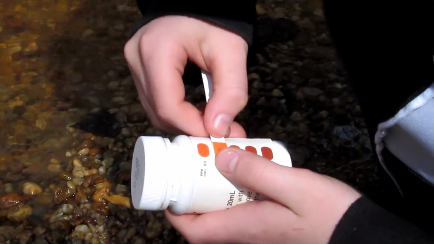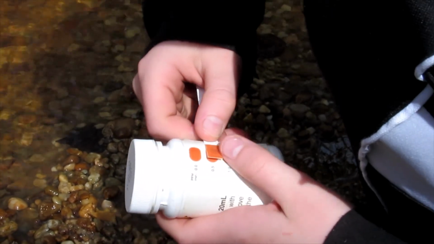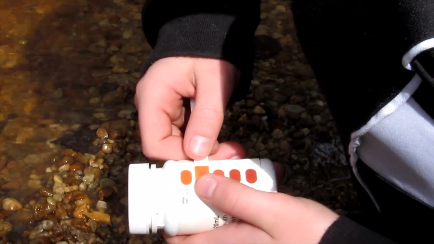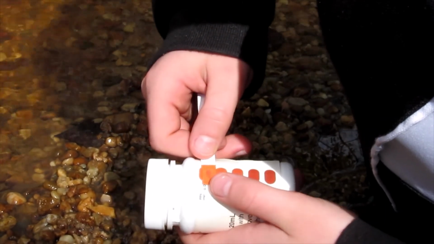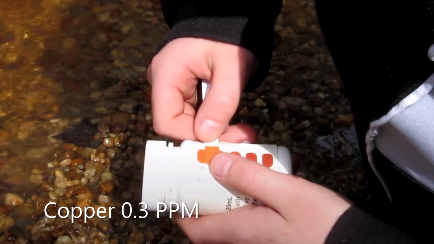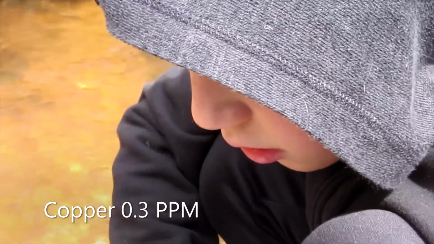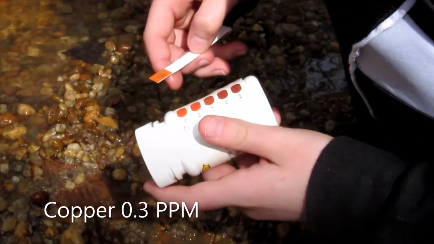What do you think? It looks more like 0.5. Okay, so between the 0.0 and the 0.5, so we know maybe the highest is about 0.3. Okay, sounds good to me. That's for the copper test.